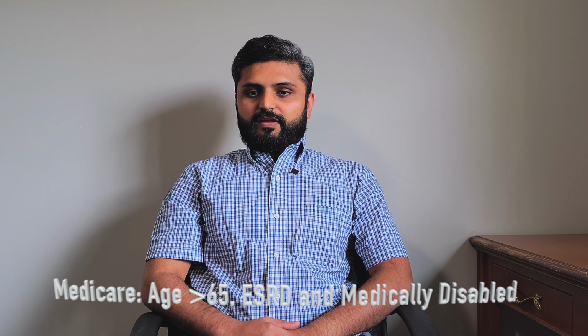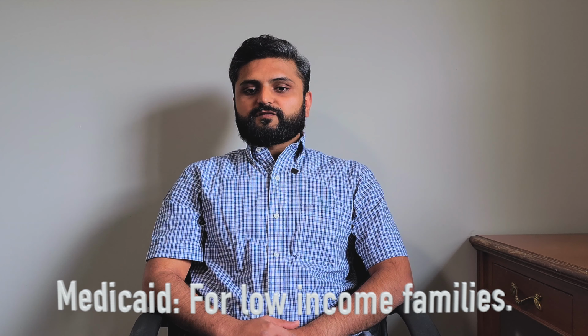Medicare is a healthcare insurance program for people above 65 and people with ESRD and disabilities. Medicaid is a health insurance for low-income families financed jointly with the state government. Most of the residency programs get funds from Medicare, but in a few states, Medicaid also provides funding for the residency programs. Now, which program gets paid?